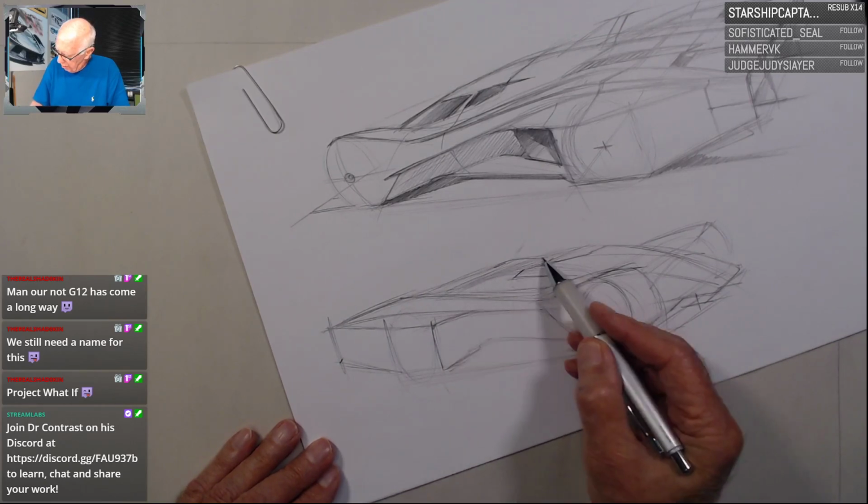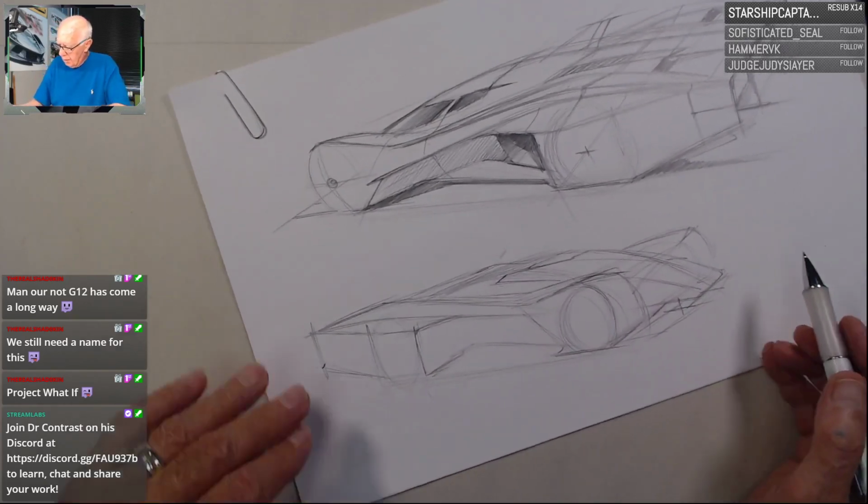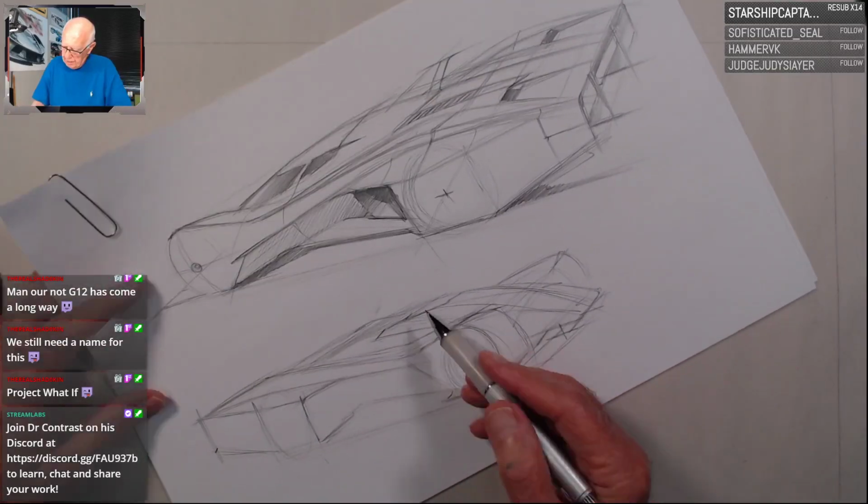Just going to gesture down here, just trying to see what exploratory thing we can come up with to get this guy to save itself a bit.